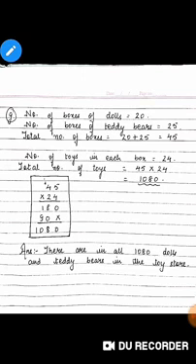So here the number of boxes of dolls is 20 and the number of boxes of teddy bears is 25. So the total number of boxes is 20 plus 25, that is 45. Now each of the boxes has 24 toys in it. So the total number of toys will be the total number of boxes, that is 45, multiplied by 24.